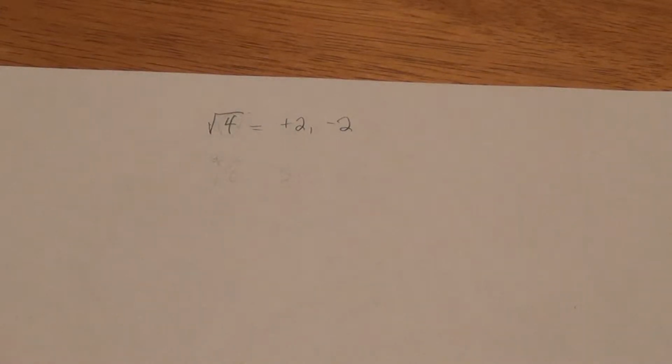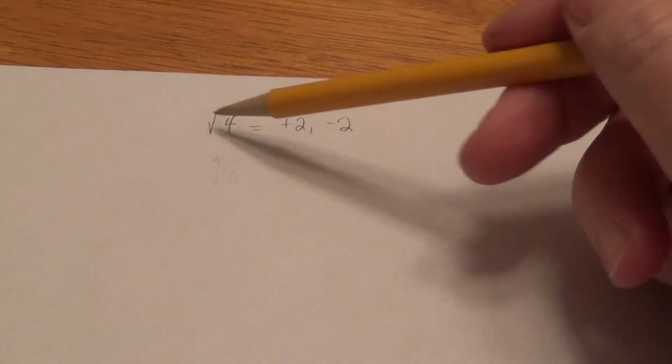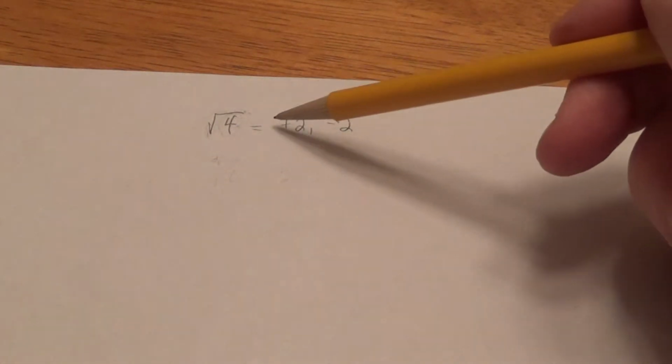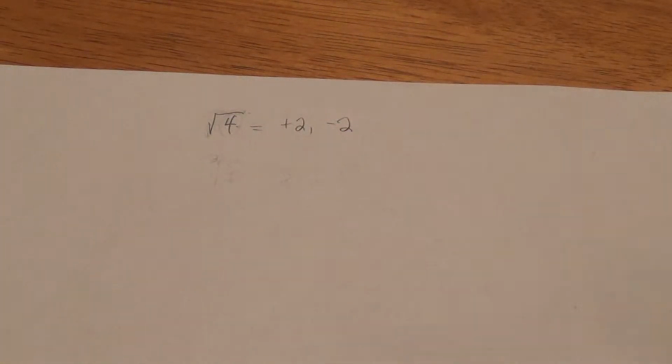Part 2, and we're going to talk about finding roots of complex numbers in trig form. Before we go there, let's talk about a square root of 4, and it's probably not a stretch for you to know that there are two answers, because 2 times 2 is 4, and so is negative 2 times negative 2. So there are two solutions.